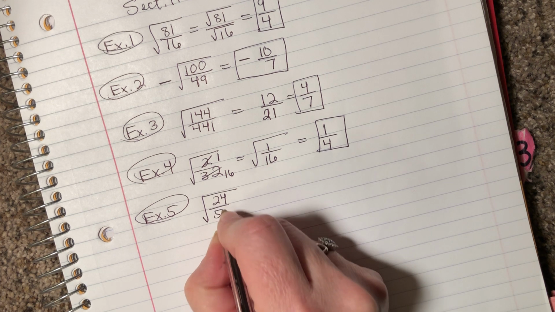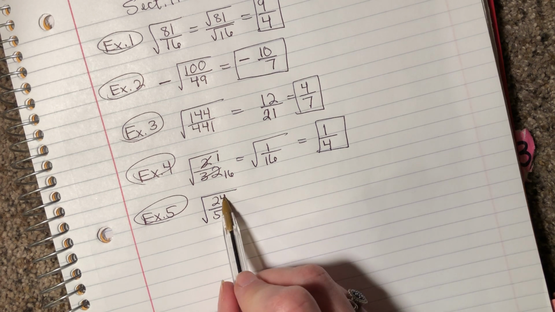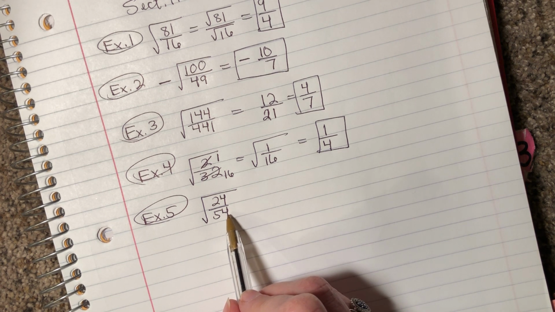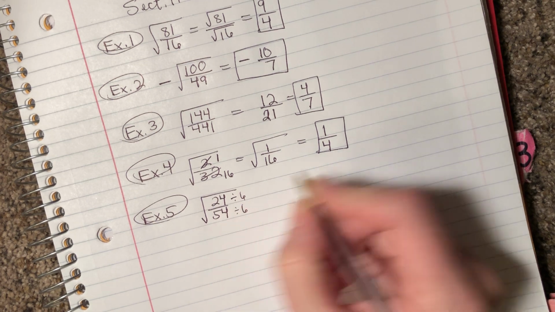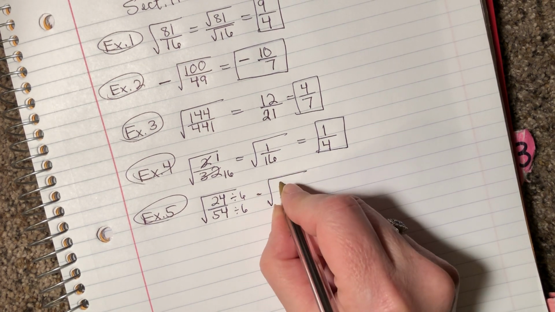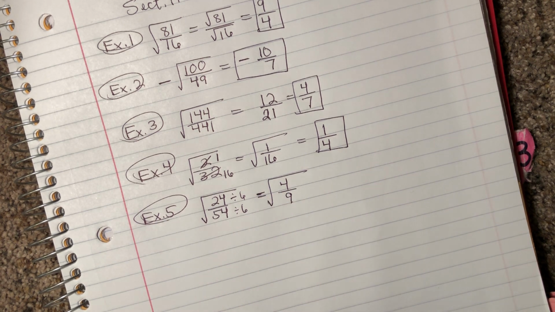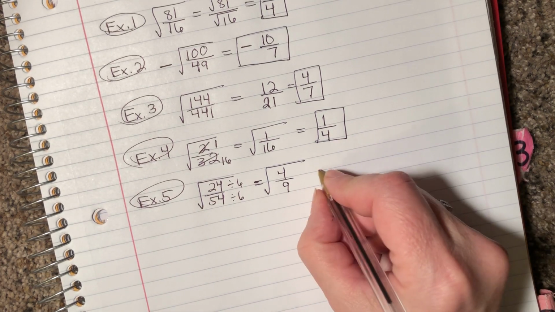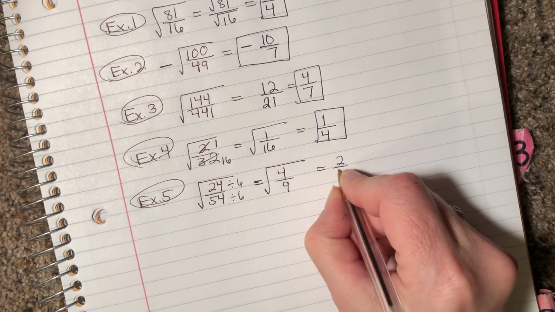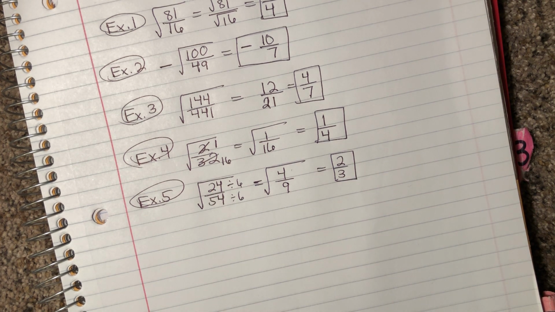24 over 54. So neither of those is a perfect square, but I can divide the top and the bottom by, let's see, 6. So dividing by 6, I'm going to get 4 over 9. Still in the square root. I'm just simplifying the fraction underneath the square root. Now I can take the square root because those are both perfect squares, so that's going to give me 2/3. So simplify any fractions first.